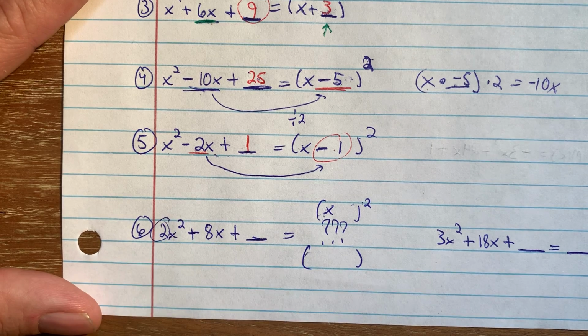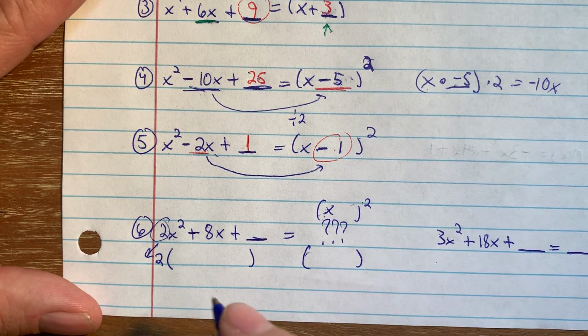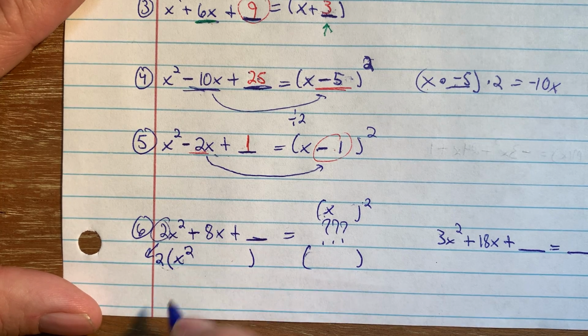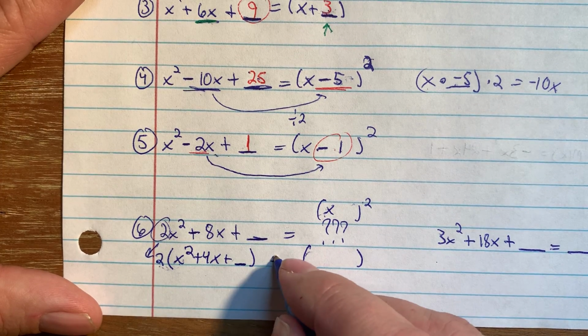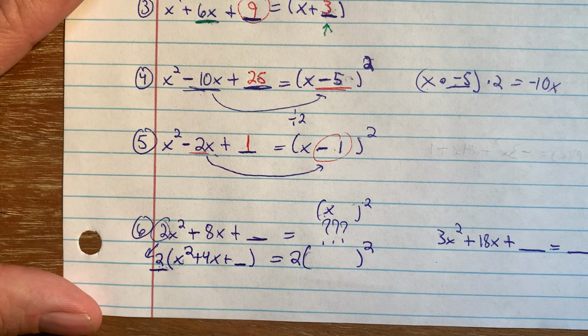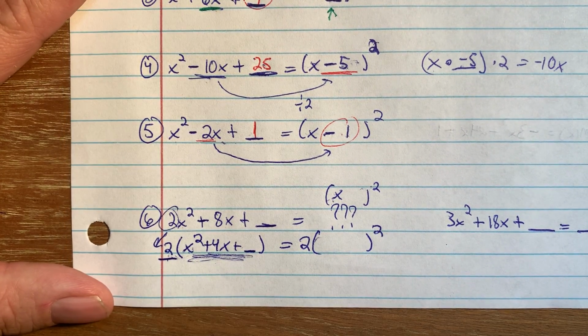When there's a number in front of the x squared, what we're going to do is factor it out. We're going to put 2 in front here. And so 2 times what will give us 2x squared? Well, now it's starting to look a little bit easier. 2 times x squared is 2x squared. 2 times what is 8x? Well, 2 times 4x is there. And now we can kind of see what's going on here. What it's going to equal is 2 times something squared. This 2 is just going to stay on the outside, and this we will turn into a square binomial.